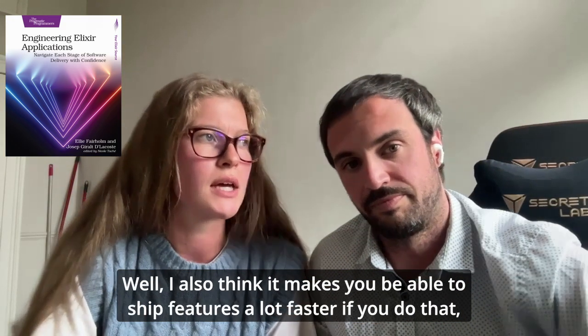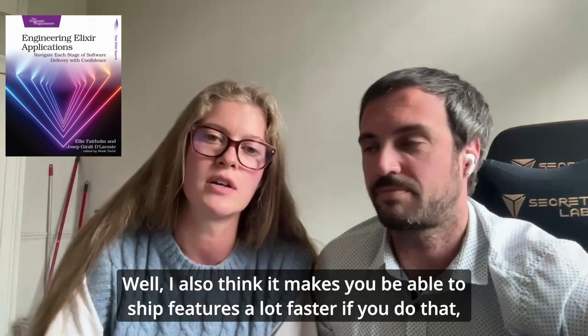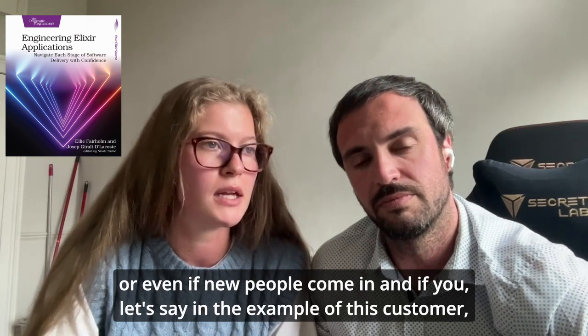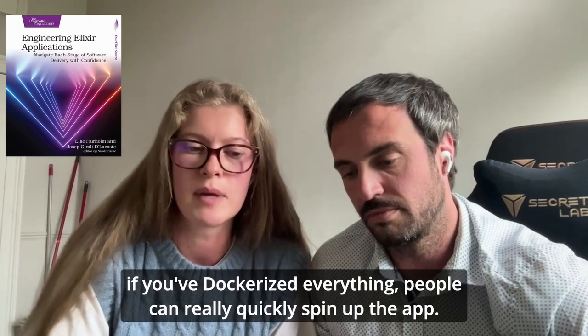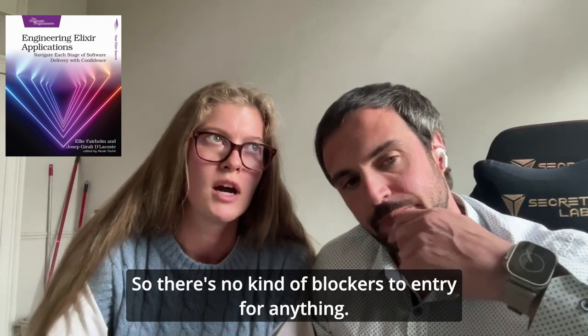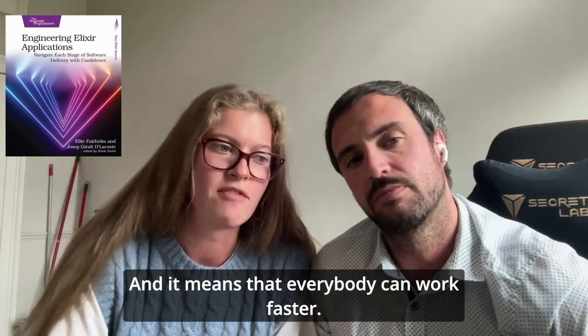Well, I also think it makes you able to ship features a lot faster if you do that, or even if new people come in, let's say in the example of this customer, if you've Dockerized everything, people can really quickly spin up the app, so there are no blockers to entry for anything. And it means that everybody can work faster.